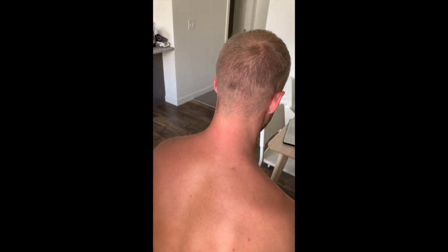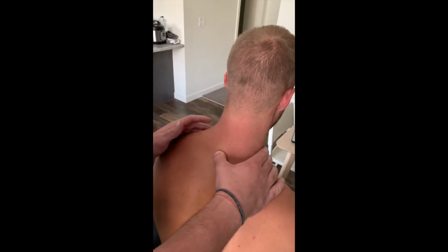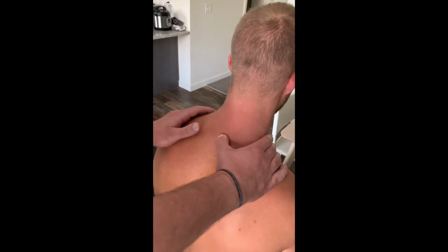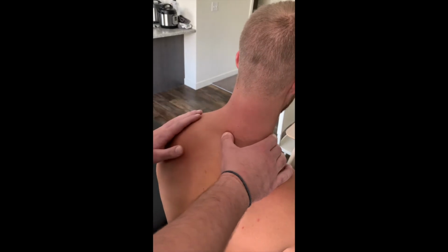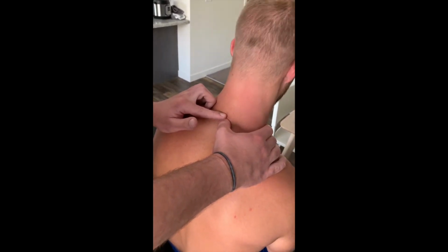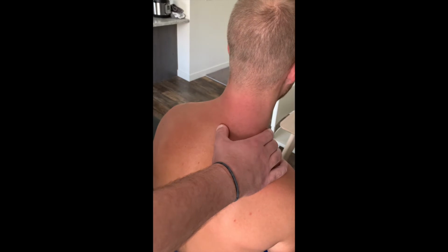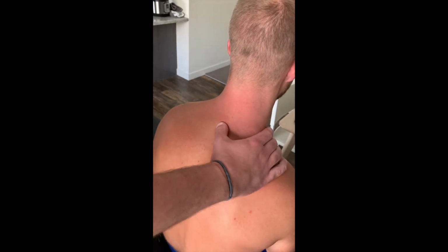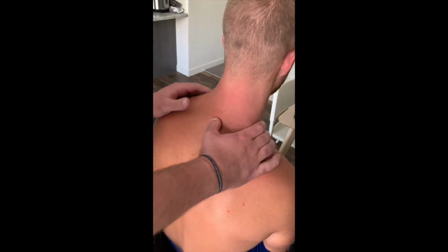Next, we're going to move to the C6, C7 spinous processes. That's going to be at the base of the cervical spine. It's going to be this bony protuberance right here. And the C7, if he puts his neck forward and back, it won't move. And the C6 will kind of disappear and come back. This is the attachment, the trapezius muscle and the rhomboids kind of attach up in this area, which is what makes that important.